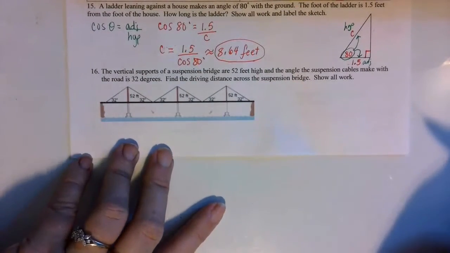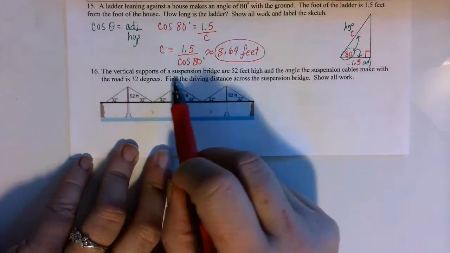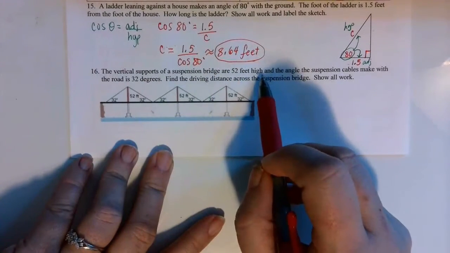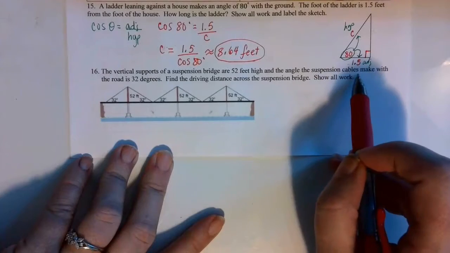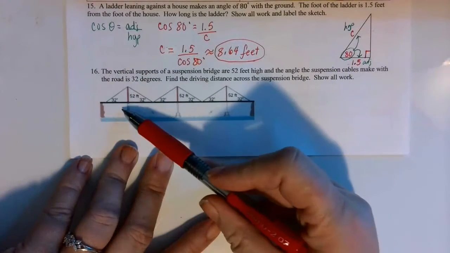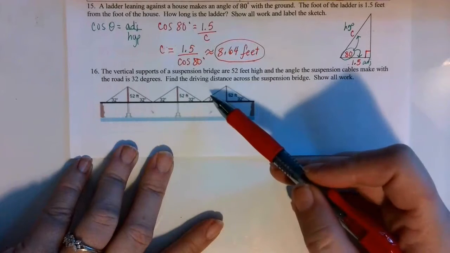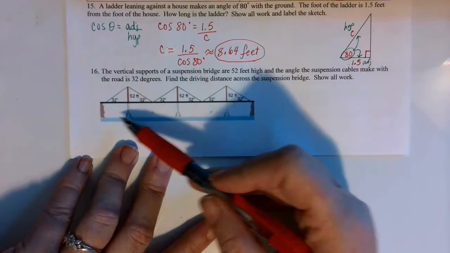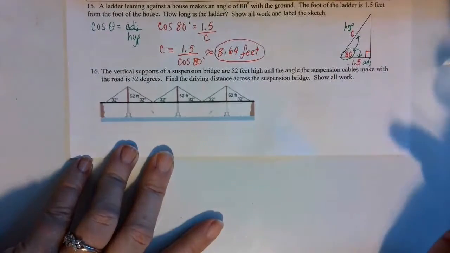Okay, then in number 16, the vertical supports of a suspension bridge are 52 feet high, and the angle the suspension cables make with the road is 32 degrees. So we have 1, 2, 3, 4, 5, 6 of these triangles, and we want to find the distance across the suspension bridge.